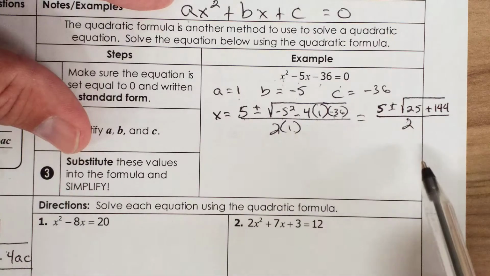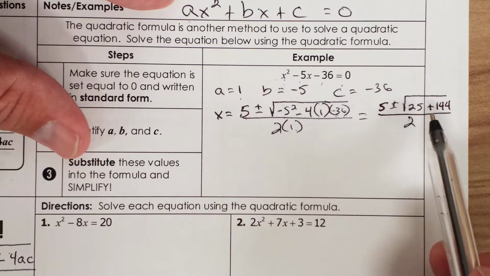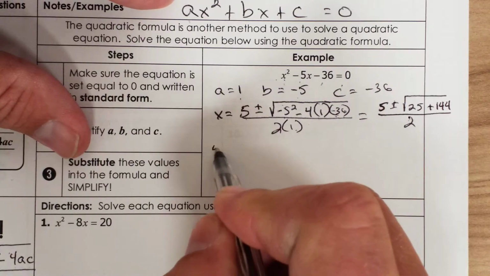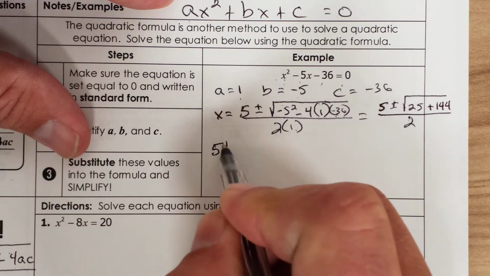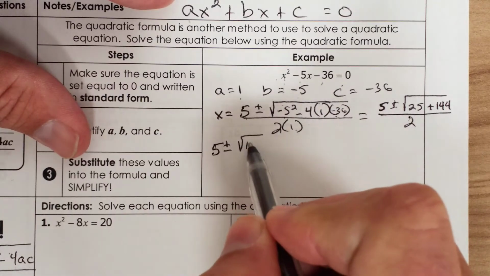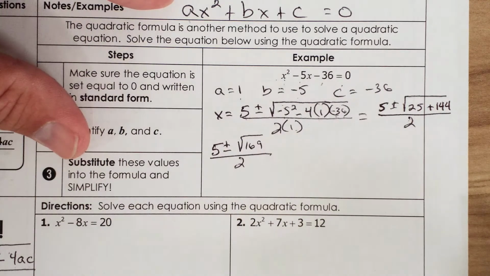So it's starting to get cleaned up now. I need to bring this radical all the way down to one single number. So I'm just going to add these two together. So this becomes 5 plus or minus 25 plus 144 is 169 all over 2.